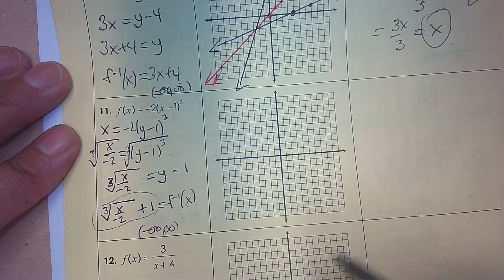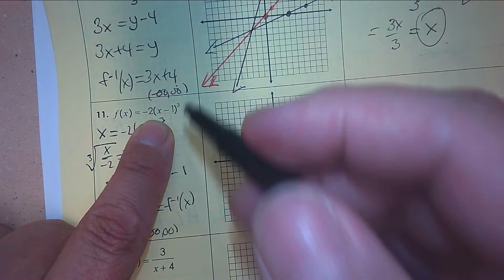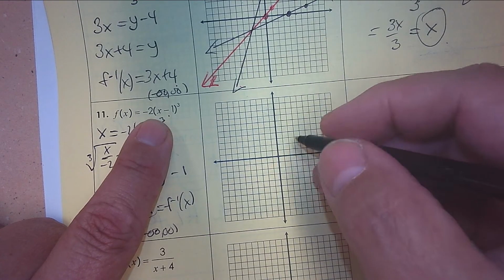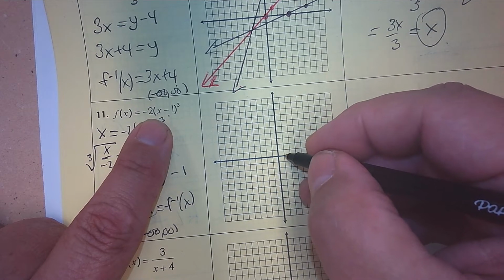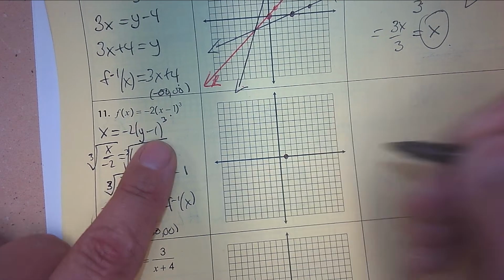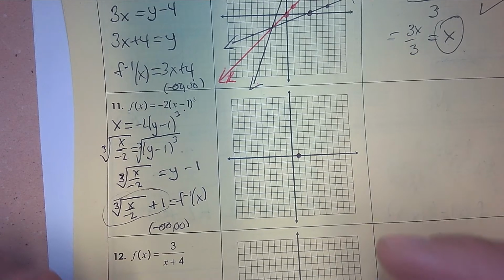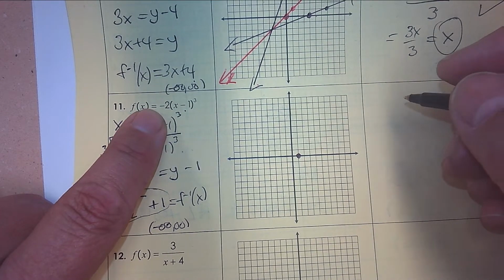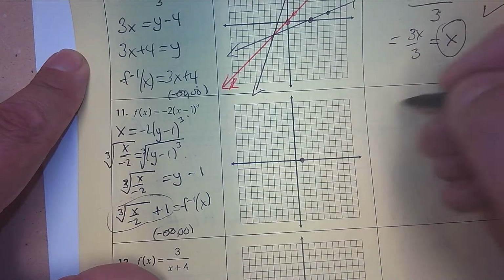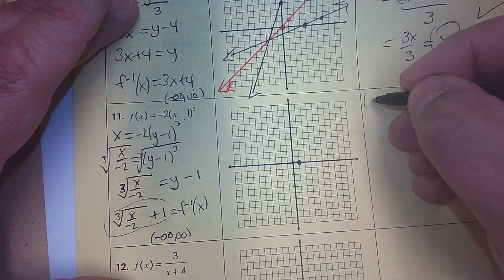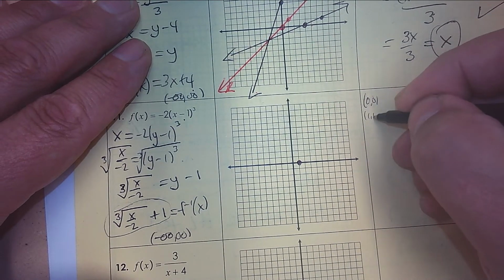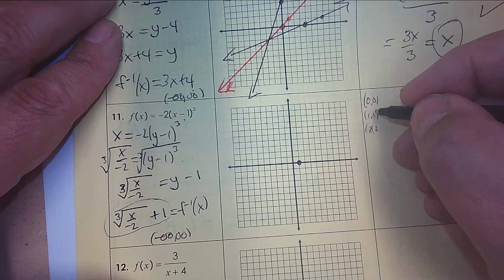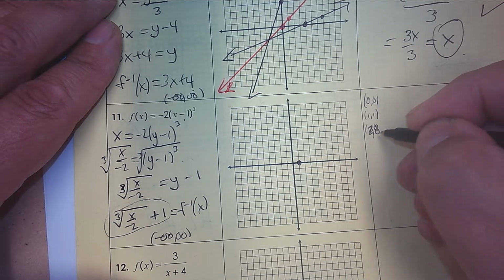So the first one, I want to recognize h and k. So h is positive 1 and k is 0. So can you find positive 1 and 0? Then all the x's we're going to add 1, and all the y's we're going to multiply by negative 2. So I'm actually going to do that right here. So 0, 0, 1, 1, 2, 8. The other way around.